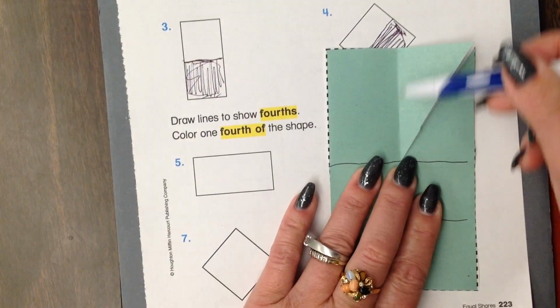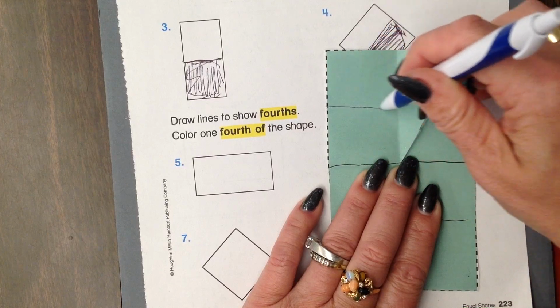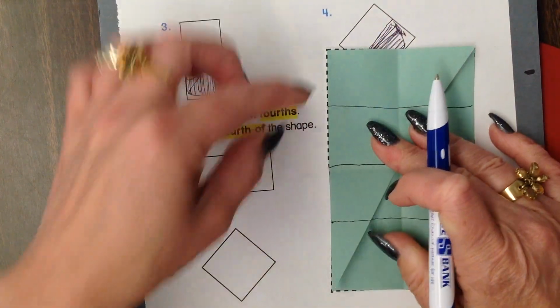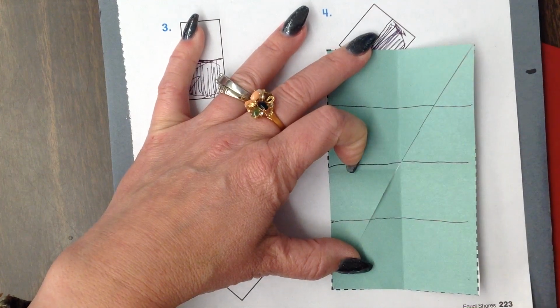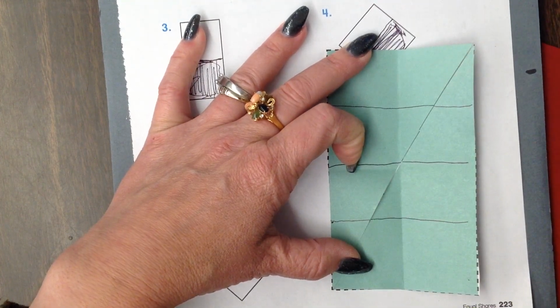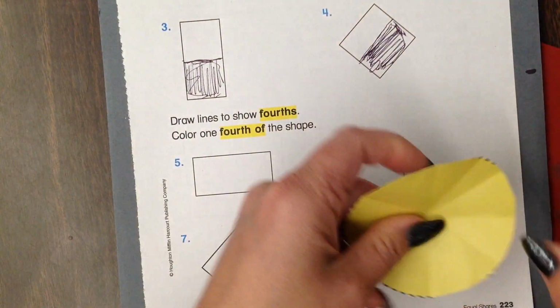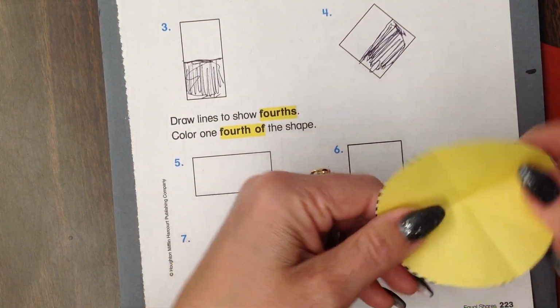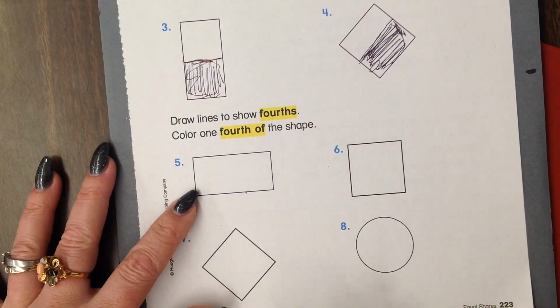Okay, so pretend this is the full square. I could go again going this direction. All right, and then I would have the four different parts. Those would also be fourths. Okay, same thing. So with a circle though, we're only going to be able to go across and then across the opposite way. All right, so let's go ahead and practice that over here.